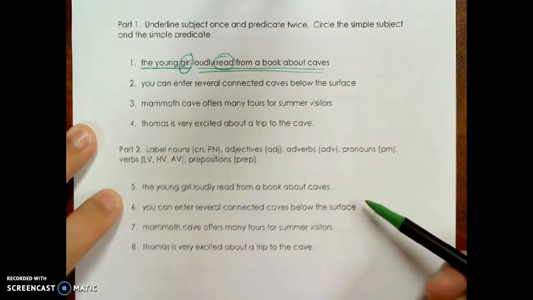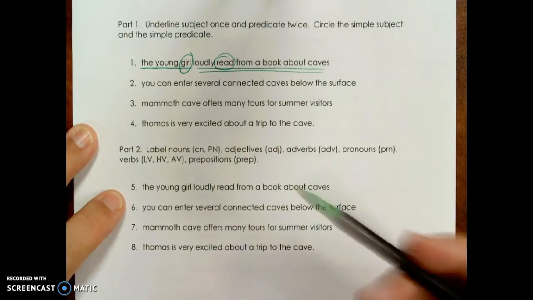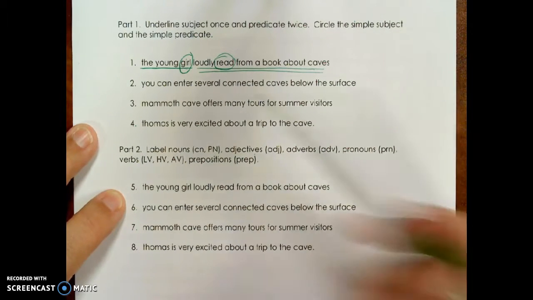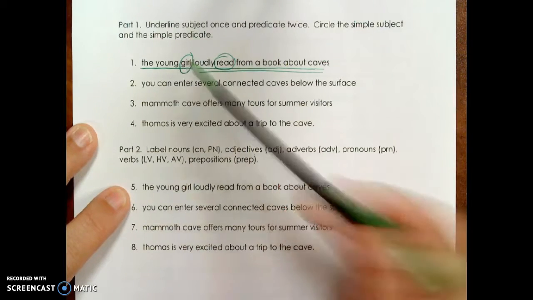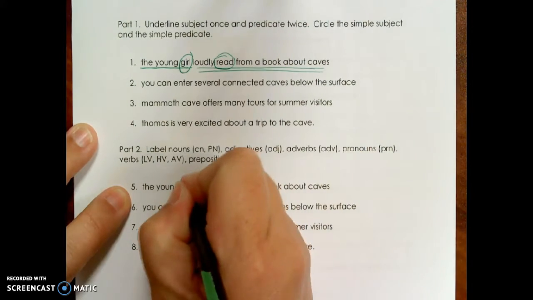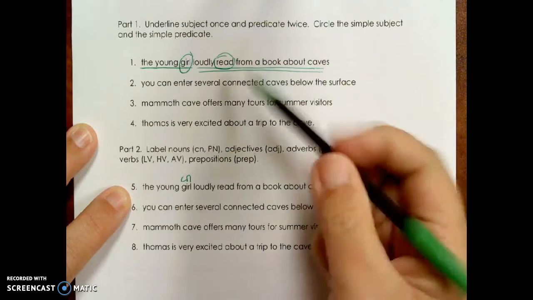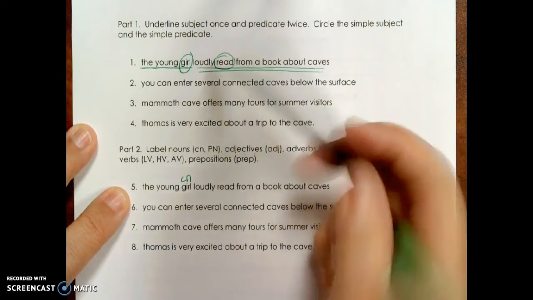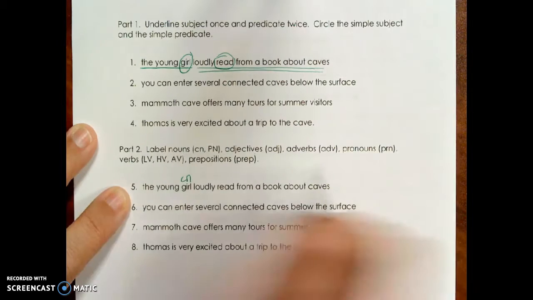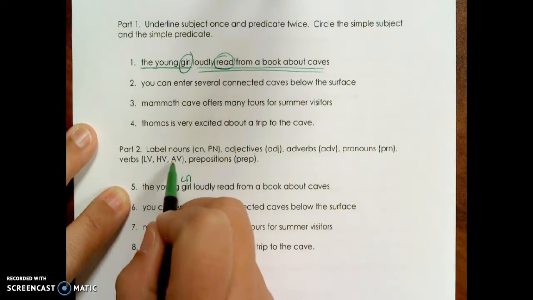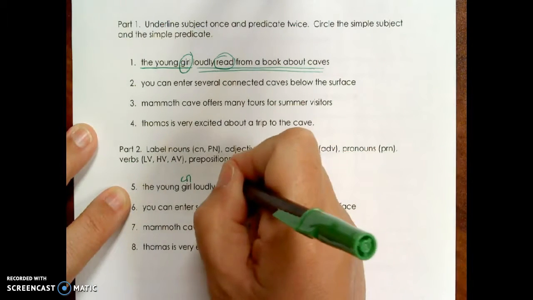Then when I go down here to label the parts, I'm going to start with the subject and predicate. I know that girl is my simple subject, and that is a common noun. I know that read is my simple predicate. So that's a verb, and it is an action verb because it's something she can actually do.